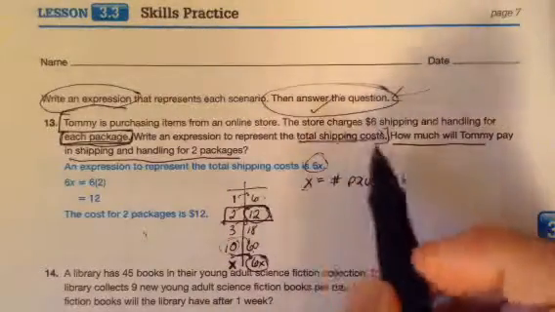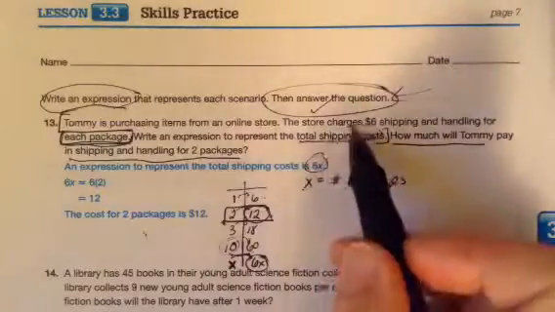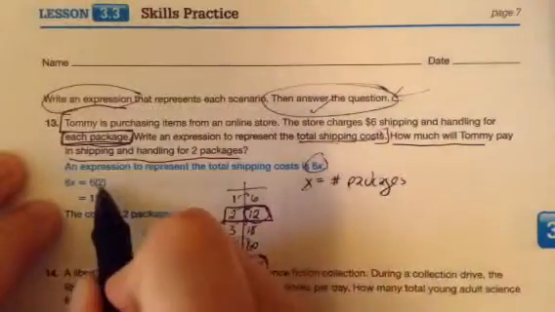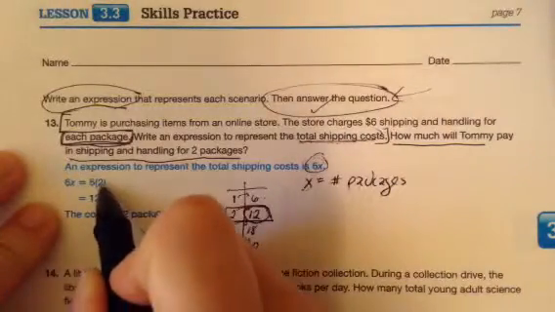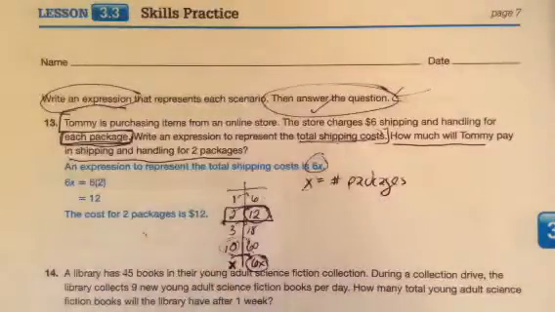But if you were the person that went straight from, okay, this expression is 6x, I can just tell, what you would do is what they did here. You would take 2 and plug it in for x. And 2 times 6 is 12. So the cost for 2 packages is $12.